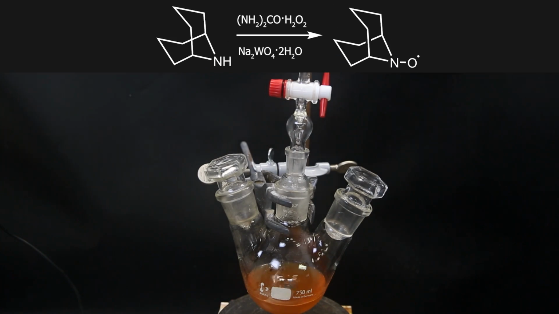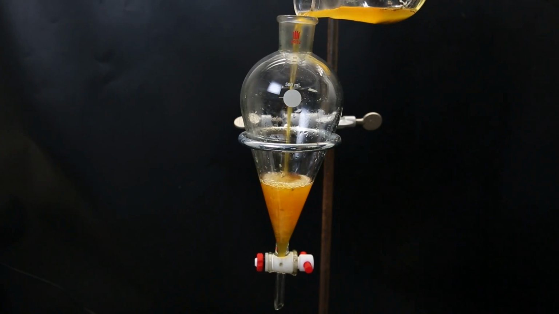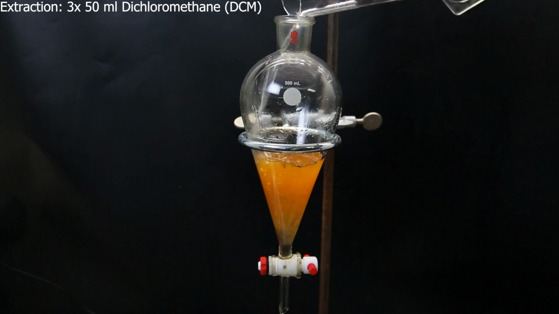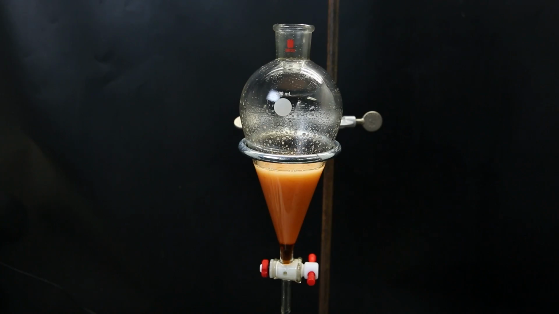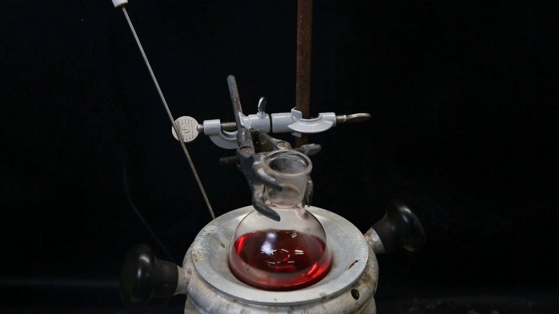In the reaction, the sodium tungstate will catalyze the reaction between the amine and the hydrogen peroxide, causing the formation of the nitroxyl radical. When that is done, I move it all to a separatory funnel and extract it 3 times with 50 ml of DCM. We can see the red product moving into the DCM layer. Now I have combined all of the DCM extracts and we are left with a red solution.